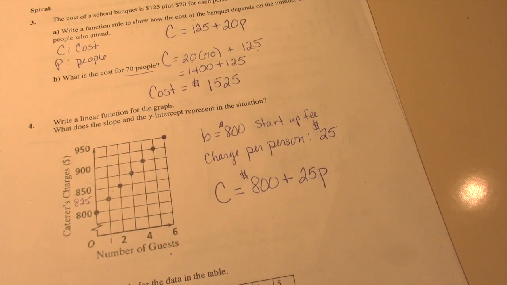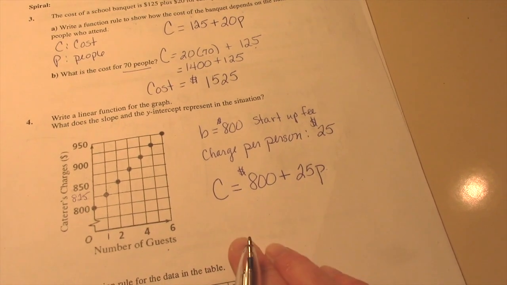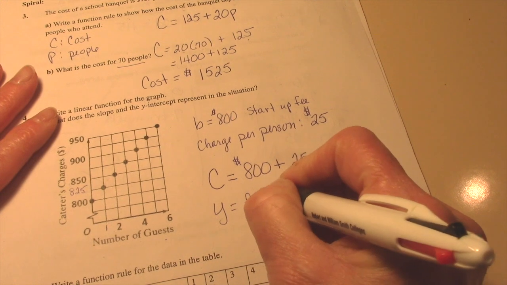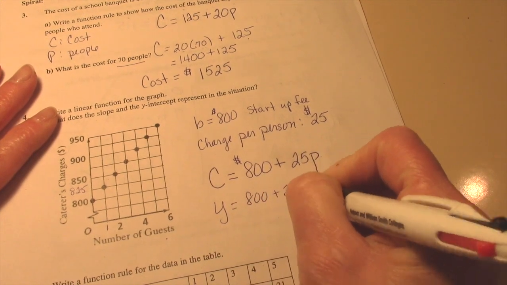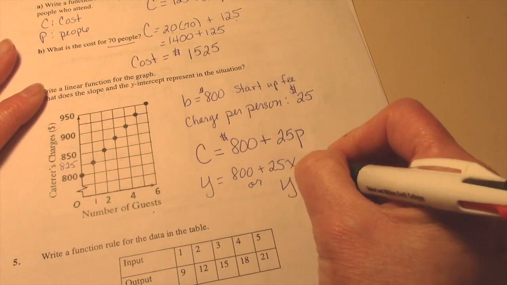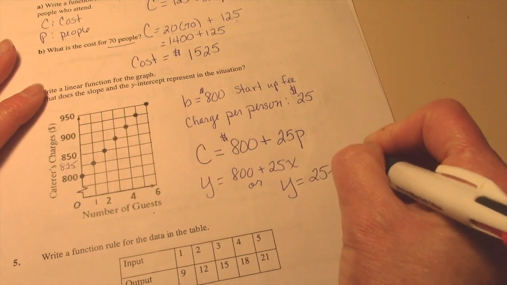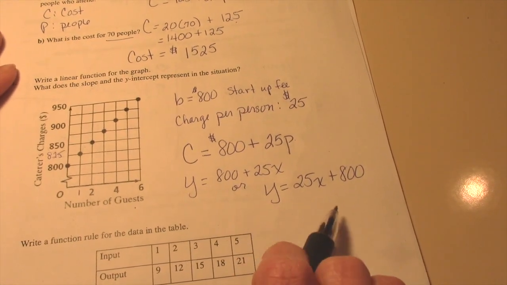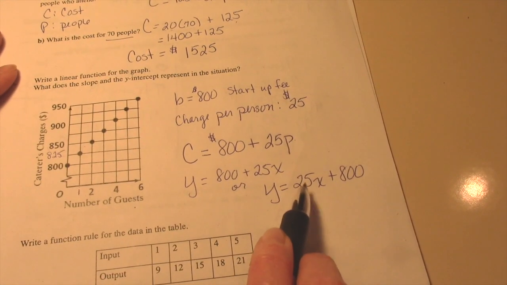Or x on the bottom. Wherever you want, whatever variable, that works. Or you can write it as y equals 800 plus 25x. Or y equals 25x plus 800. Same thing, right? Starting at 800, increasing by 25. There's your slope.